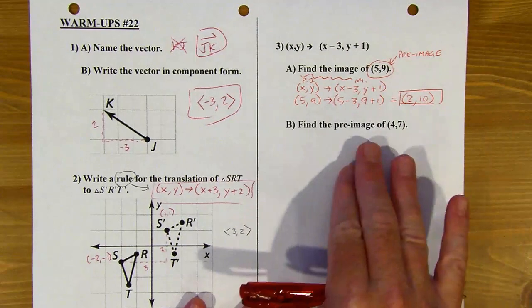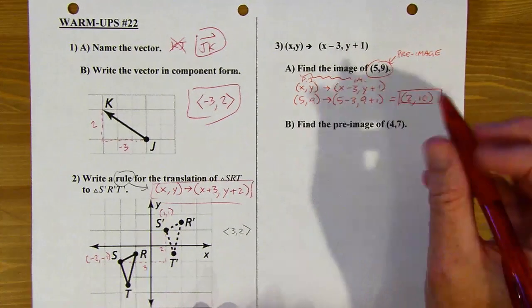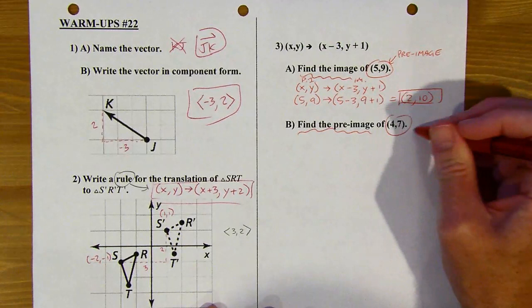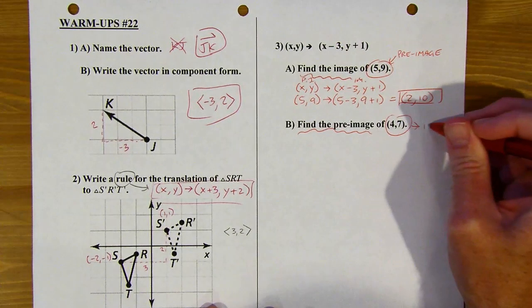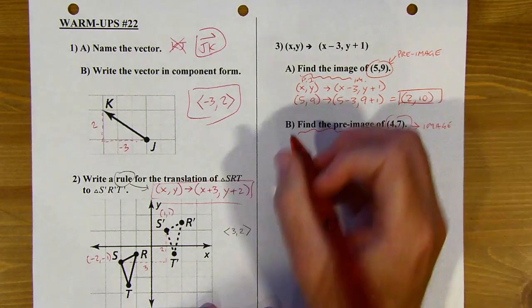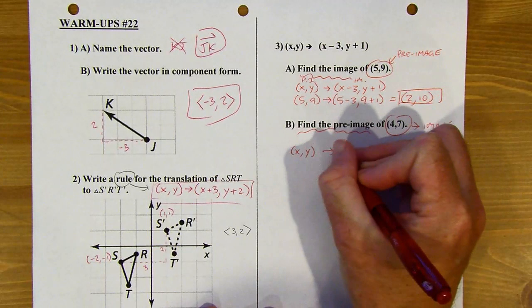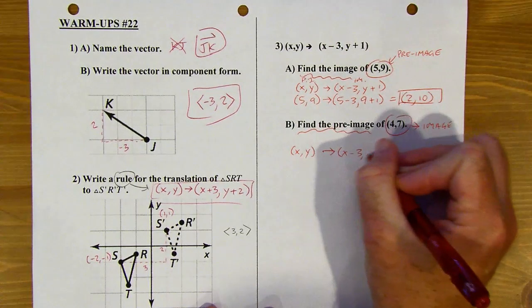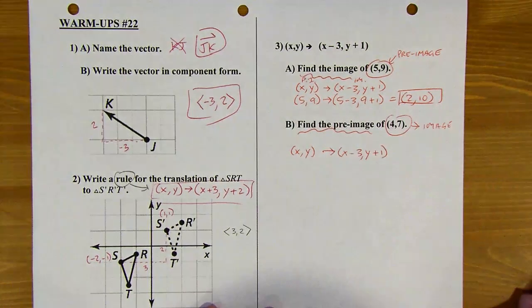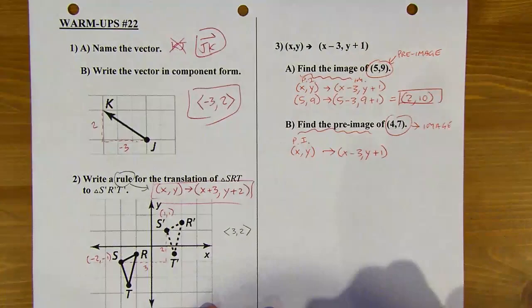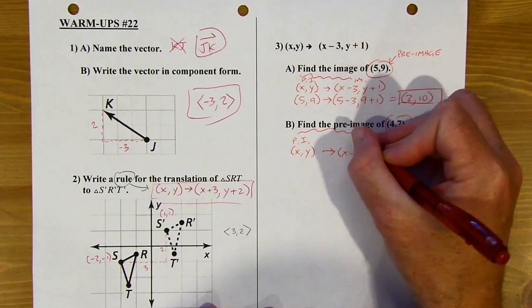Okay, now it gets a little trickier when we're asked to find the pre-image. So we're finding the pre-image. That means that this must be the image. Okay, so I'm going to recopy this rule here. Okay, so remember this is going to be my pre-image. I'm just putting PI for pre-image, and this is going to be my image.